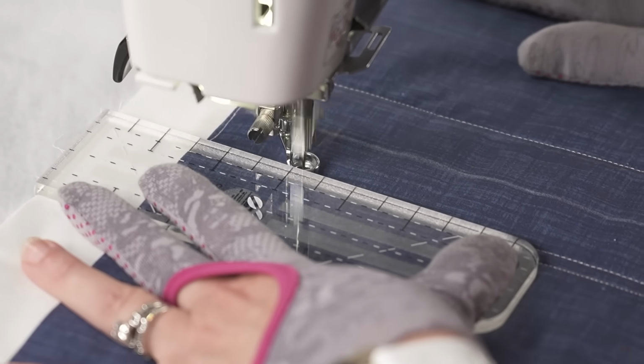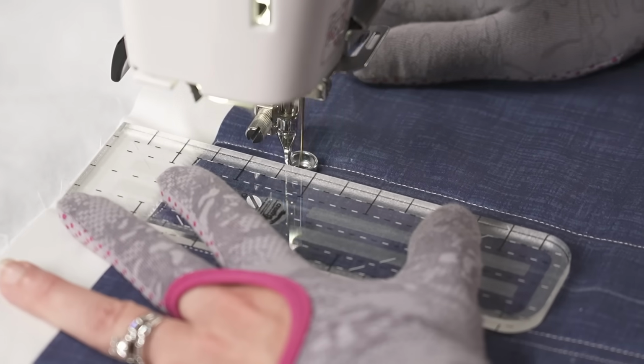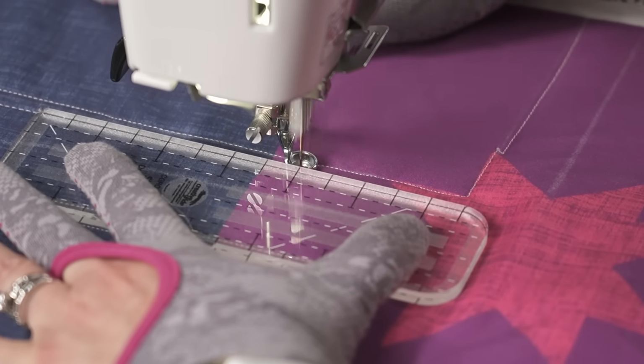And just like the other quilting designs we've seen, you can go about how you quilt this a little bit differently. In this example, I quilted the outside lines first and then I'm echoing, but I could have quilted one outside line and echoed and then did the same on the other side.